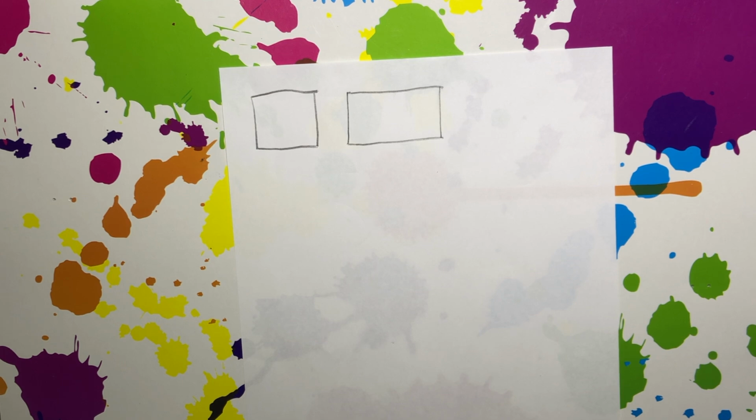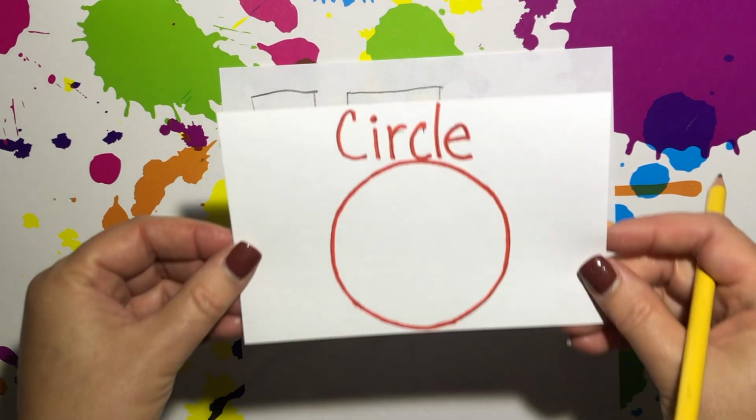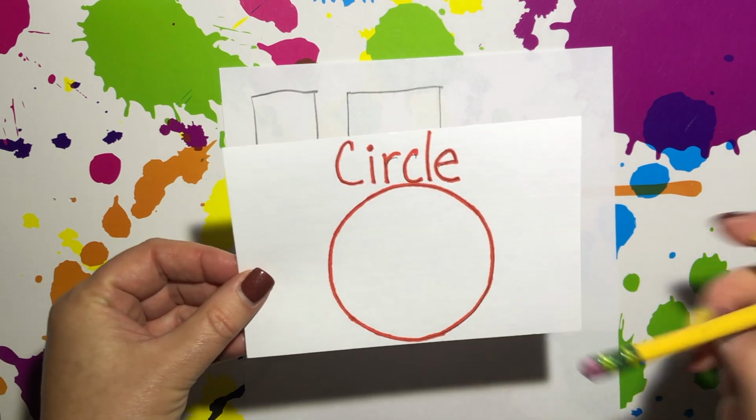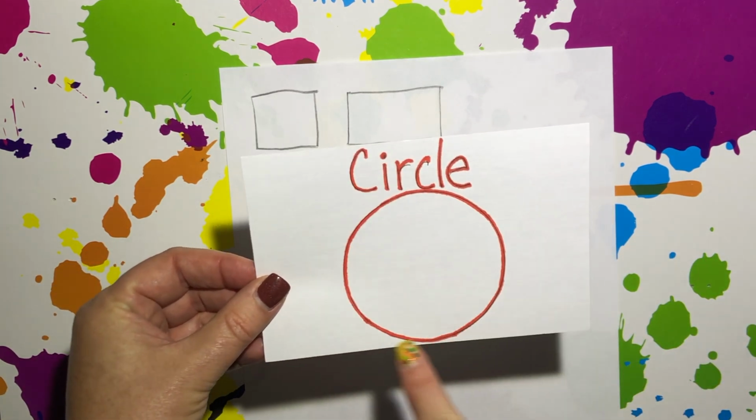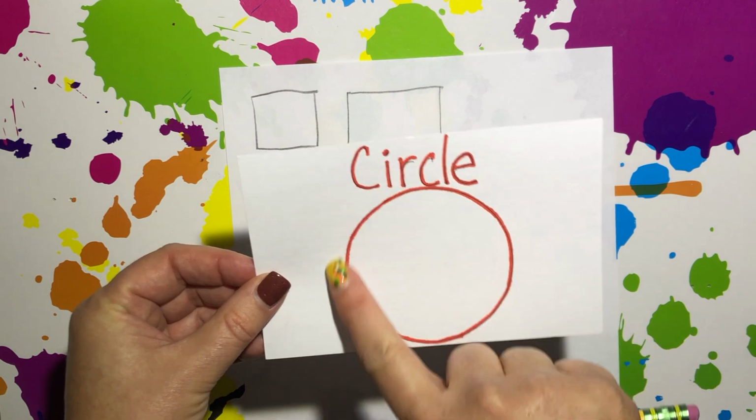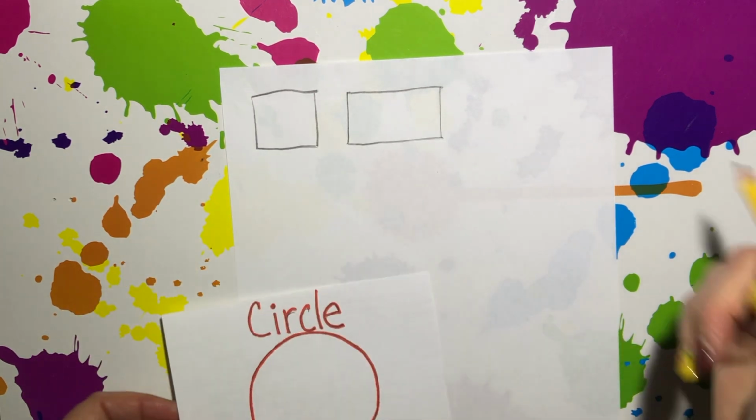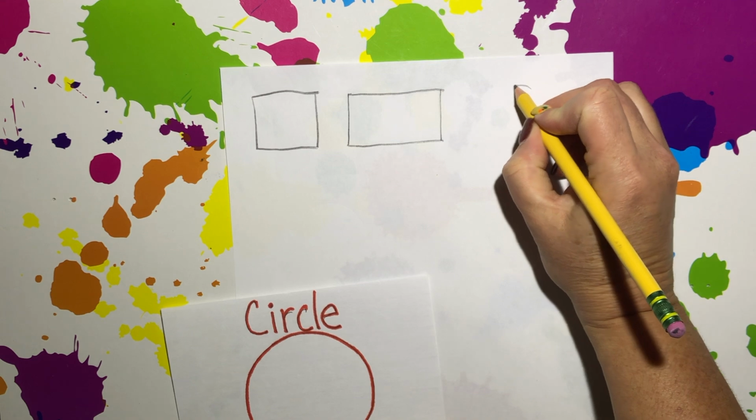The next type of shape I'm going to draw is going to be a circle. And a circle is round, okay? It's got curved lines. So let's draw a circle.